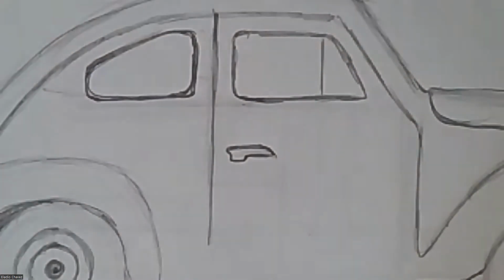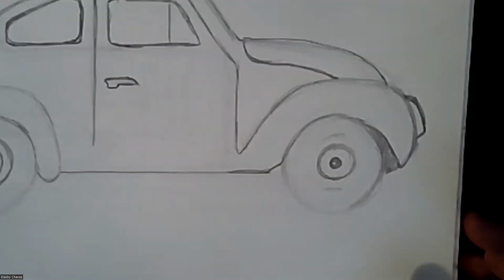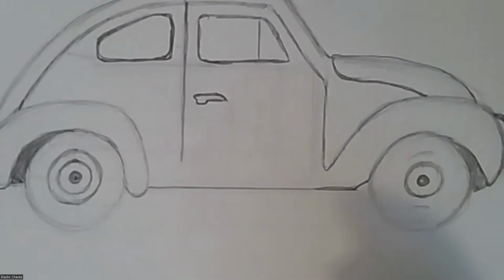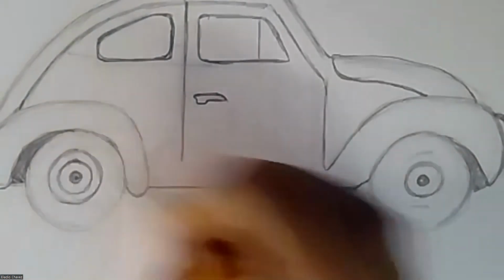So don't look. We do have hands. We're going to do the hands. That's right. Can you pull the picture back? I can see better. There we go. Yeah, my circles aren't that round.